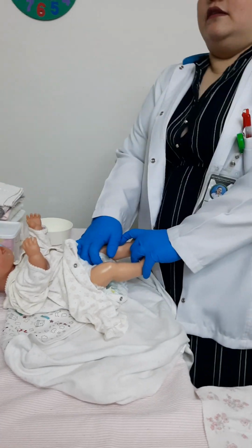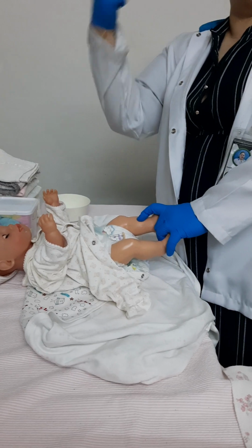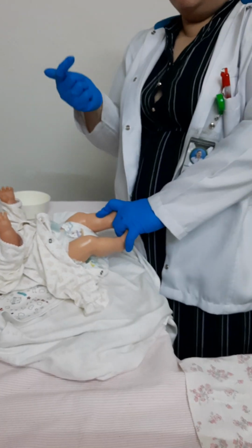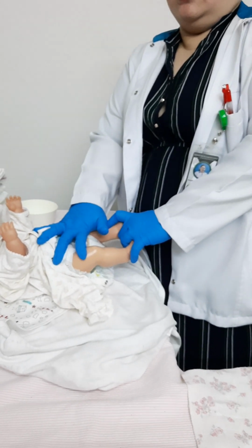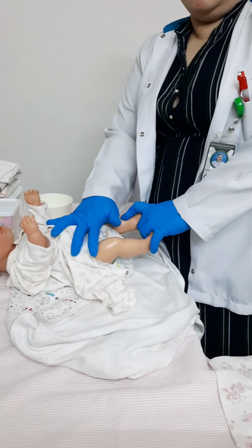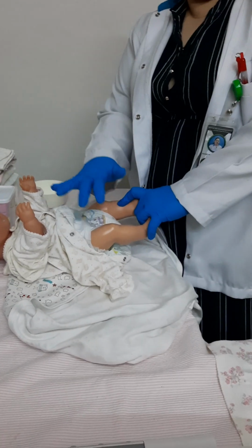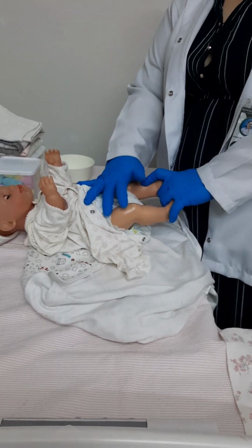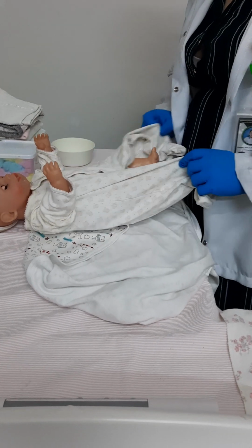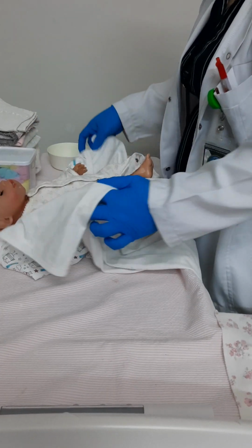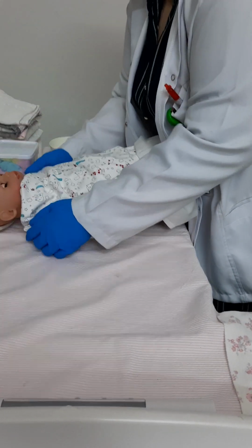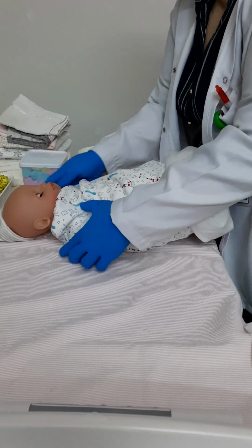The rationale is just the way you explain it. If the infant is already soiled with stool and urine, I will change first. If there is no stool and no urine, you can cover them, and then you can wash the face.